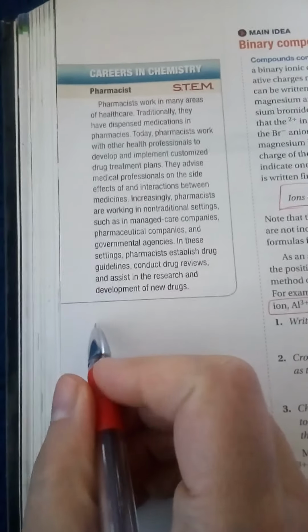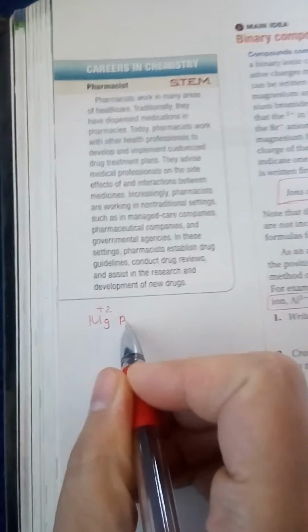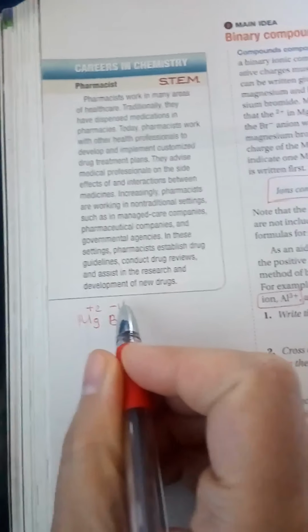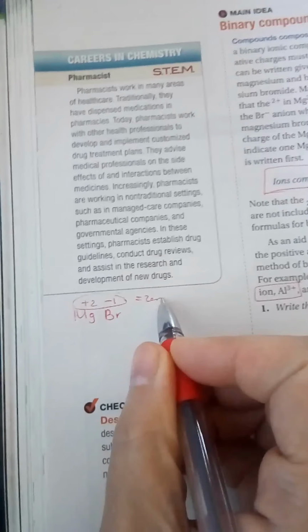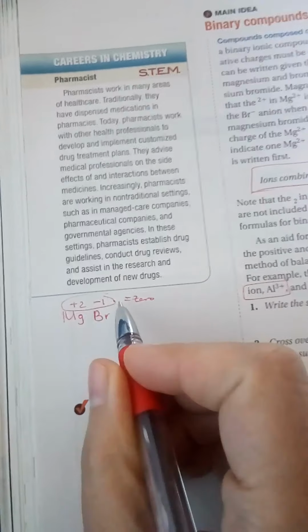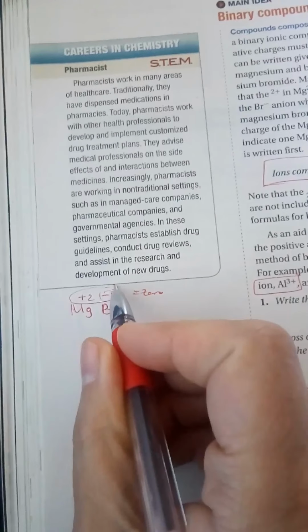They have to add up to 0. So for that to happen, the -1 has to be -2. And that only applies if I multiply it by 2. And then the number that you multiply by, you add it over here and you put 2. So that's how you get MgBr2.